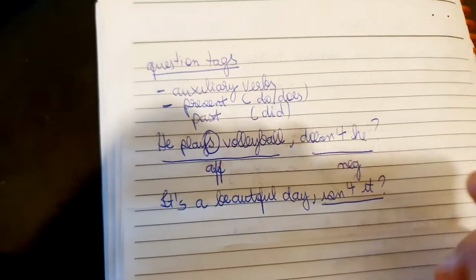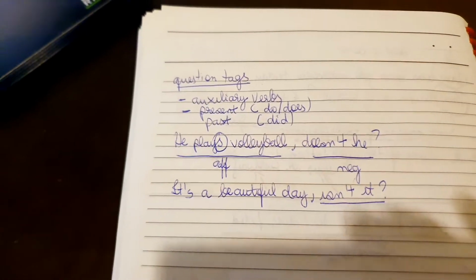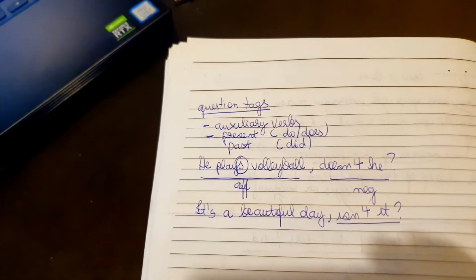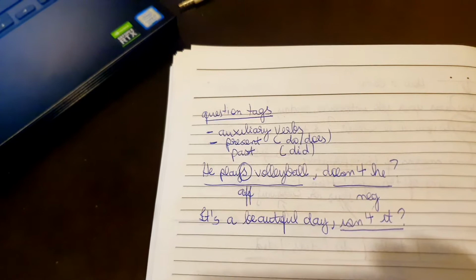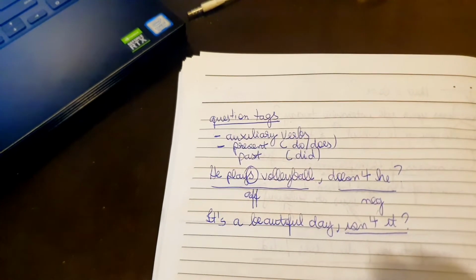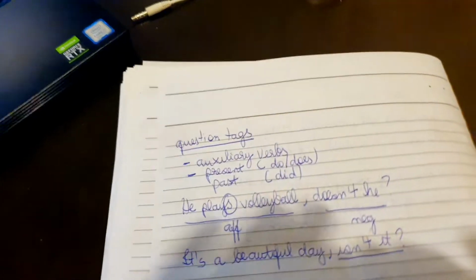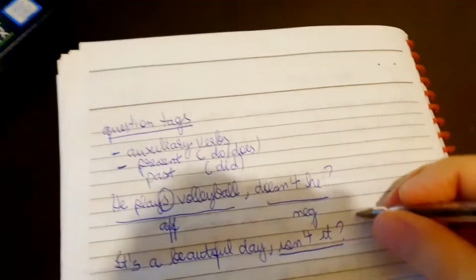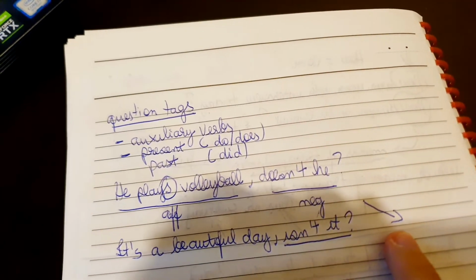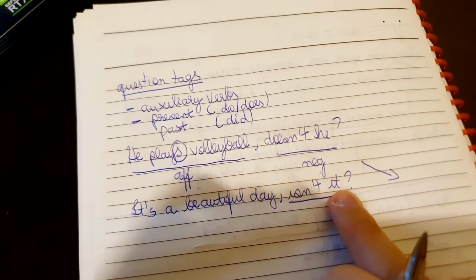The tag question, depending on the intonation you give it, how you pronounce it, if your voice goes up or goes down, expresses different ideas. When you say isn't it, and the tone seems to be going down, okay? This is not a question, okay?